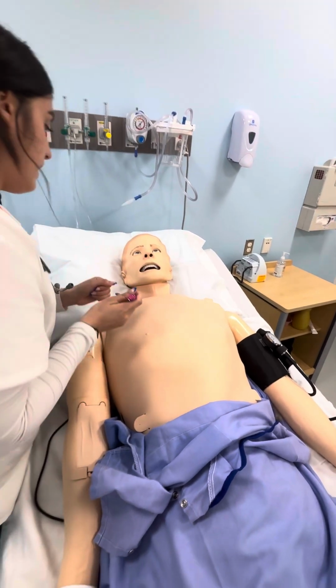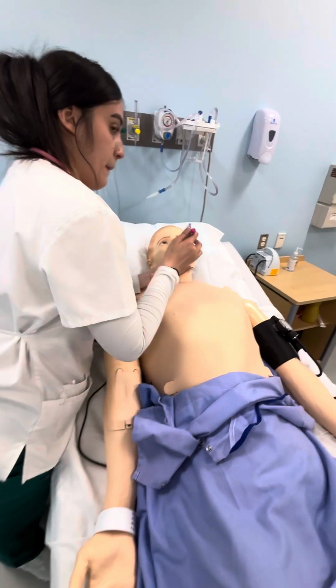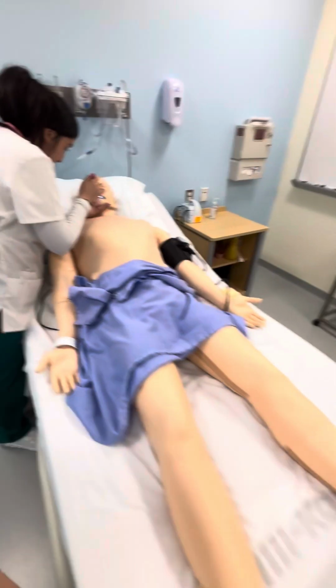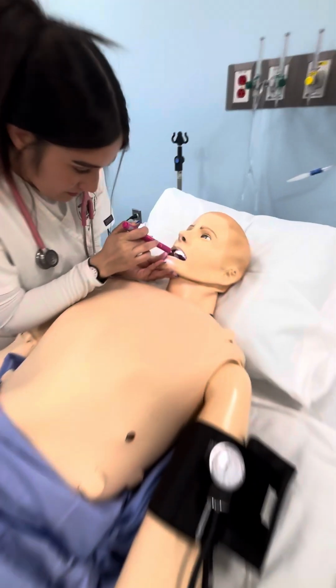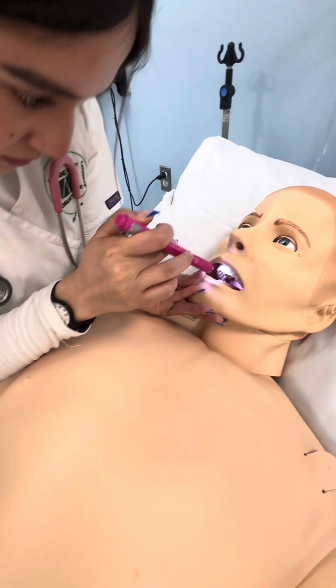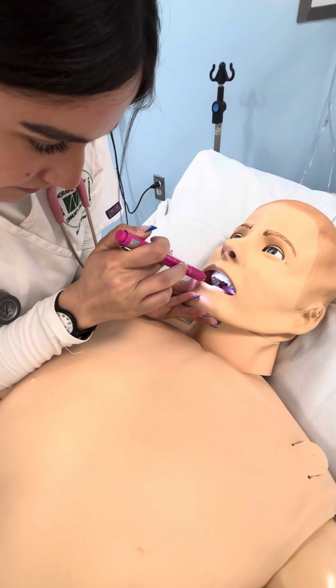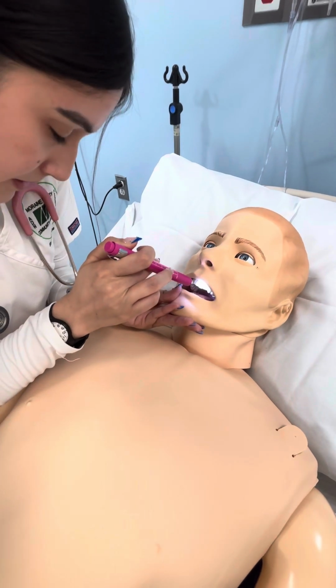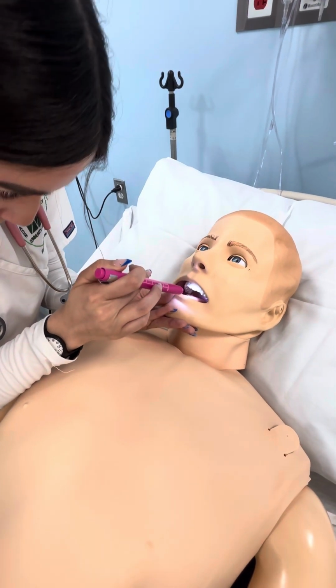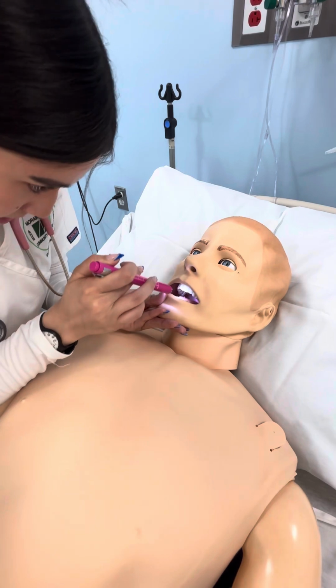Okay. Then I'll assess the patient's mouth. Making sure the uvula is in the right position in the middle of the mouth. The tonsils are there. The buccal mucosa is there, moist and pink. The sublingual mucosa is intact.